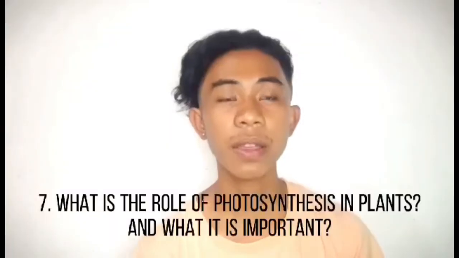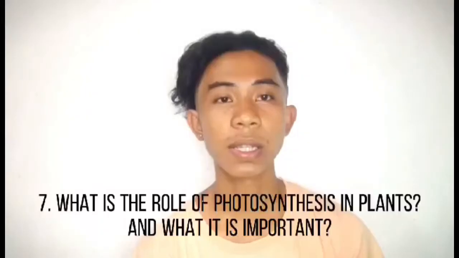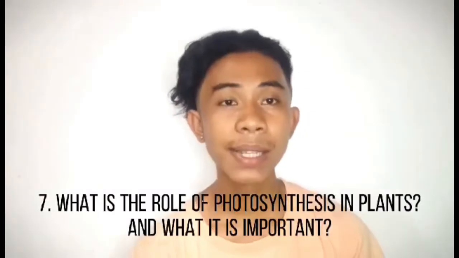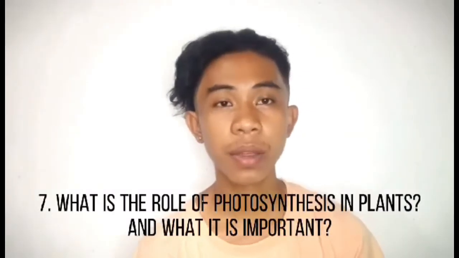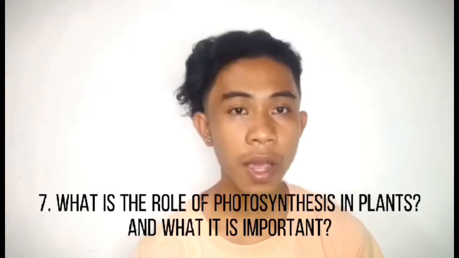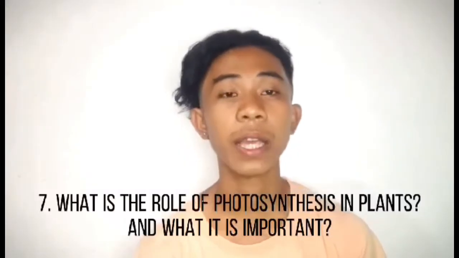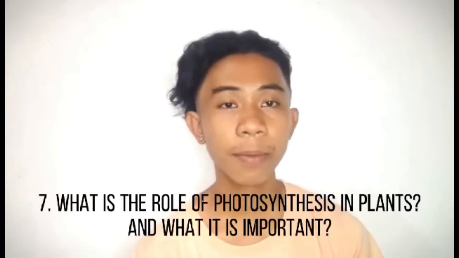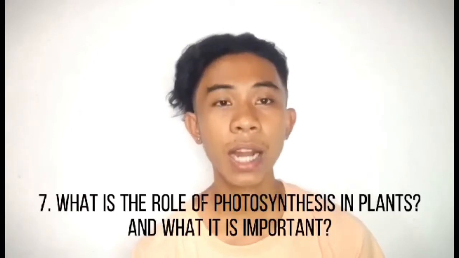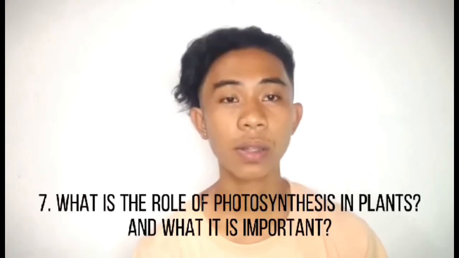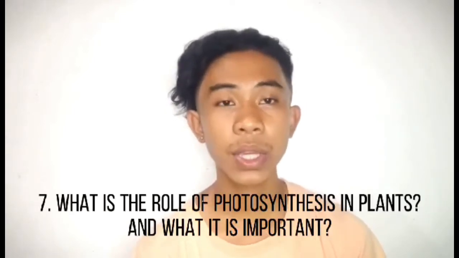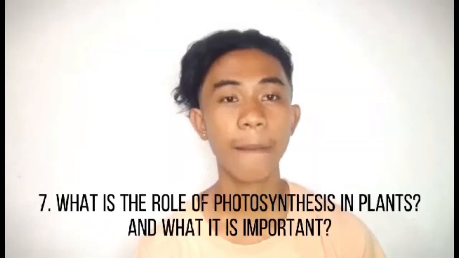So number 7, what is the role of photosynthesis in plants and why is it important? So plants are autotrophs, which means that they produce their own food. They use the process of photosynthesis to transform water, sunlight, and carbon dioxide into oxygen and simple sugars that the plant uses as fuel.